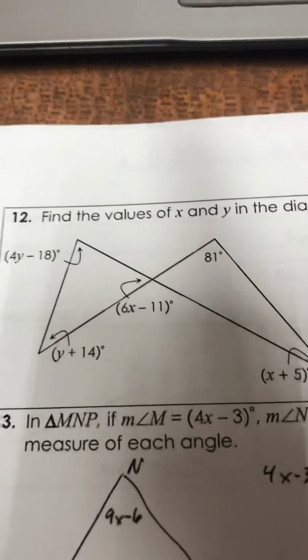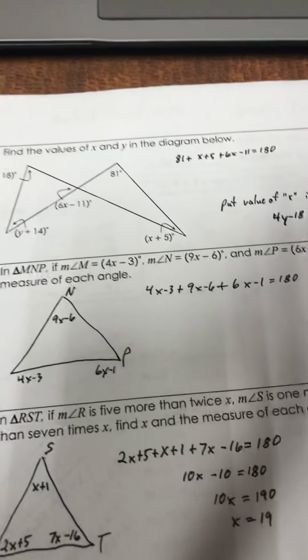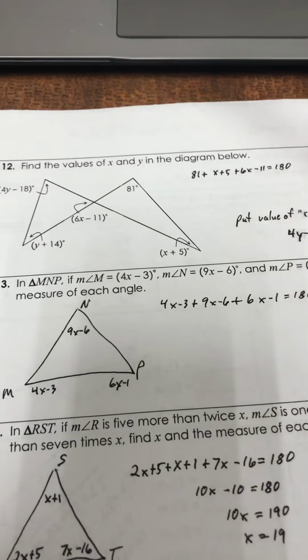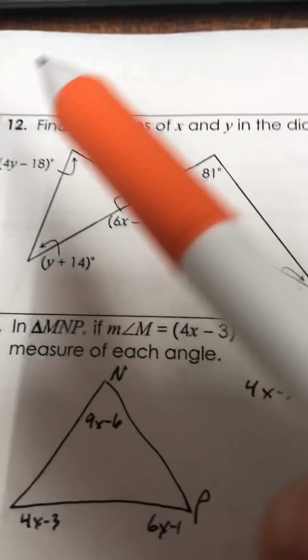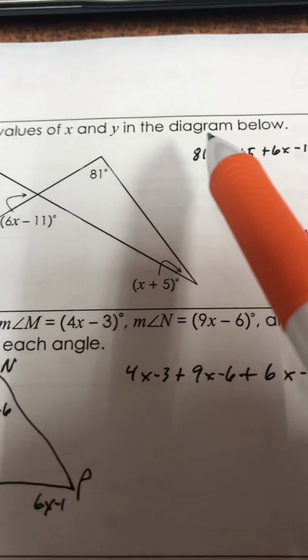And number 12, I actually did the even ones on this one. I showed you how to do the odd ones, set you up, but I wanted to do the even ones because there are more evens on here than odds. So for number 12, find the values of x and y in the diagram below.